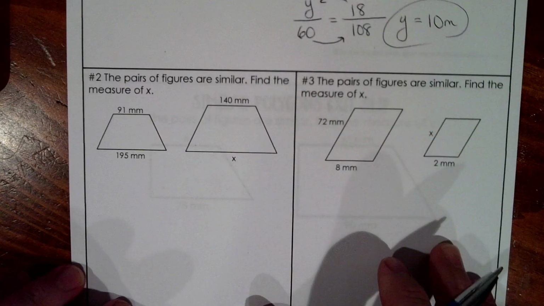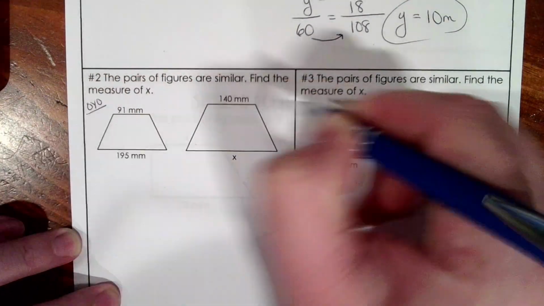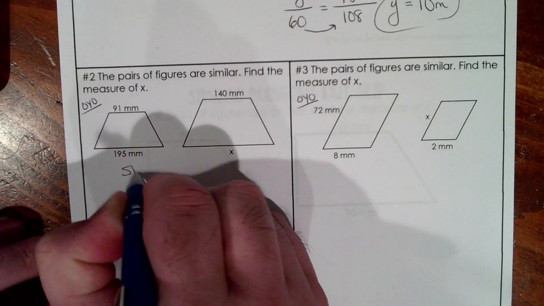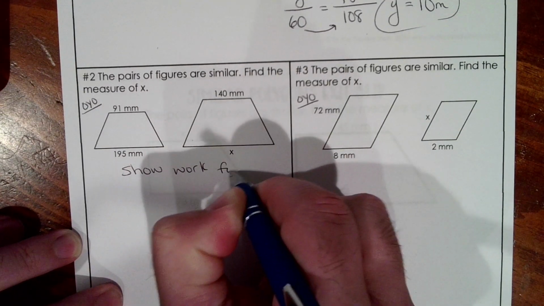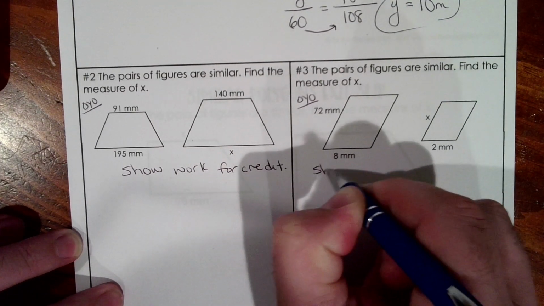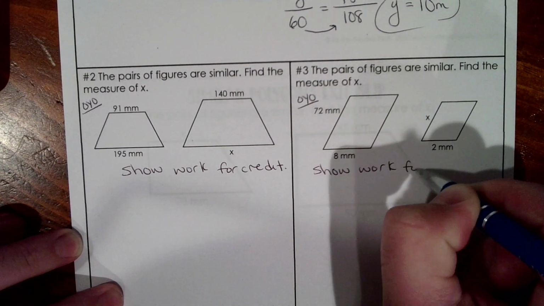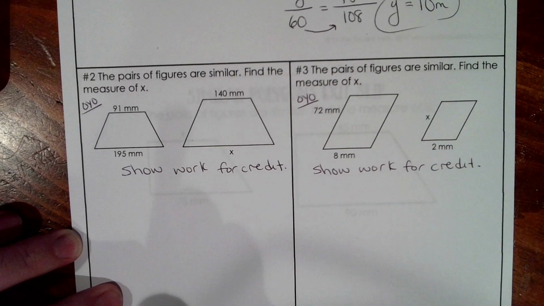So you're going to do these two questions on your own. Have them checked when done, and then move on to the next step.